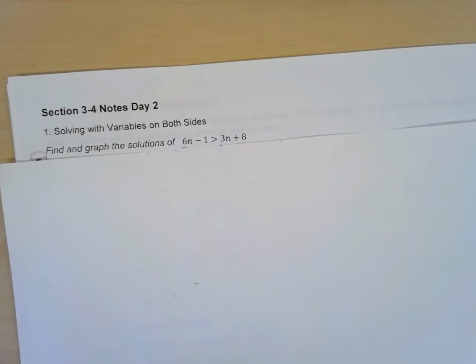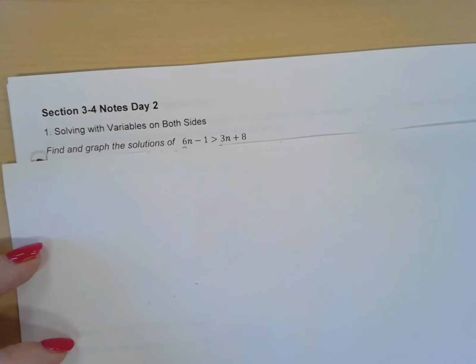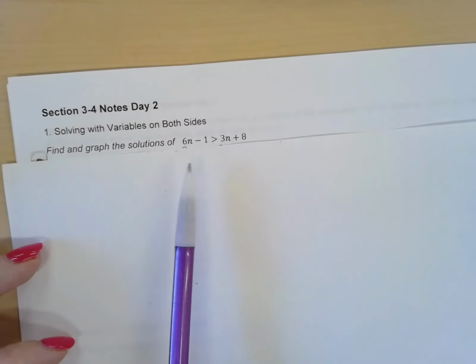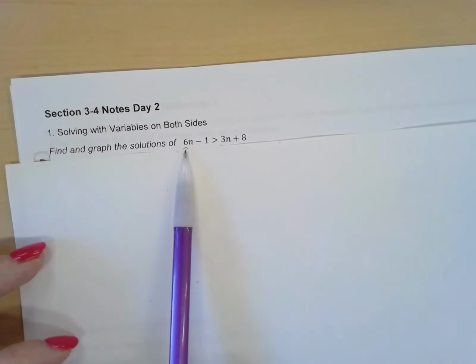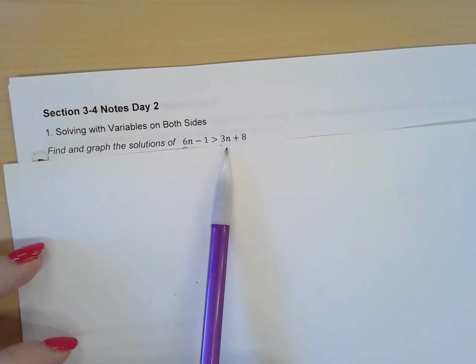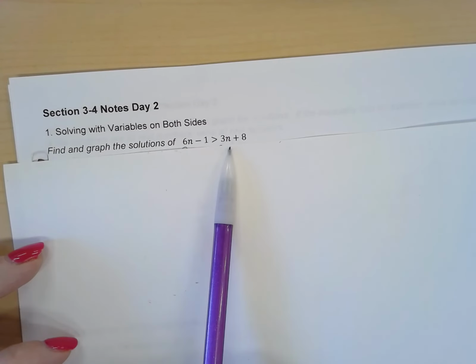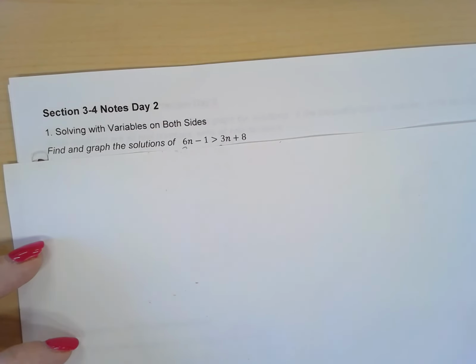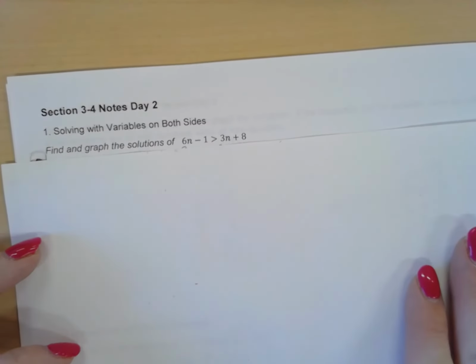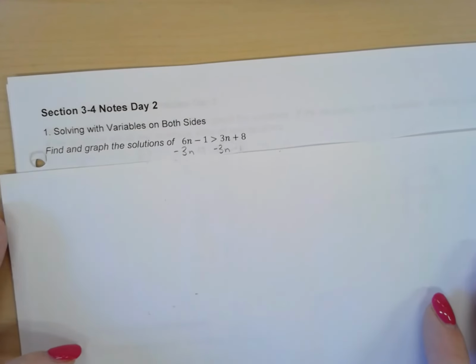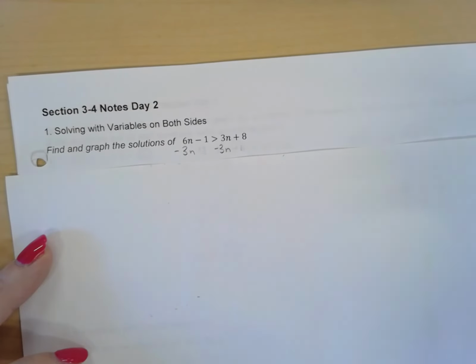The first thing I'm going to do is find the side that has the smallest number in front of the variable. So in this case I have a 6n over here and a 3n over here. So I'm going to have to move the 3n because it's the one with the smallest number in front of the variable. So I'm going to subtract 3n from both sides. That cancels it out from this side.